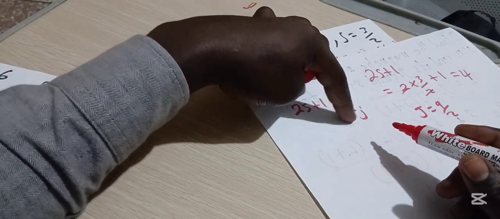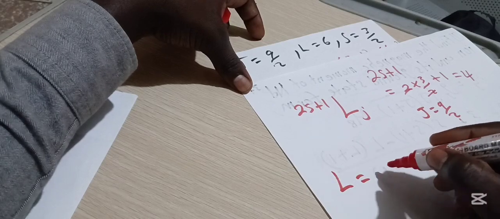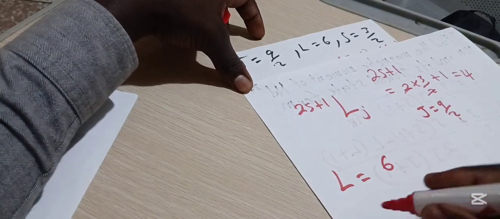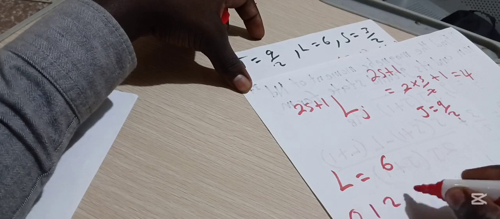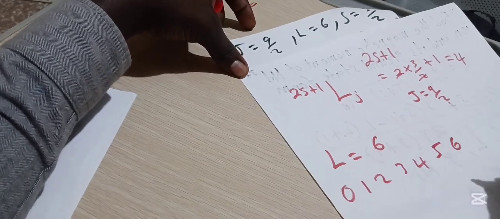That is where we're going to get what our label L here stands for. So we got our L to be equal to 6. So let's start numbering 0, 1, 2, 3, 4, 5, 6.